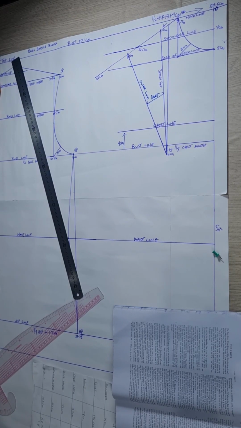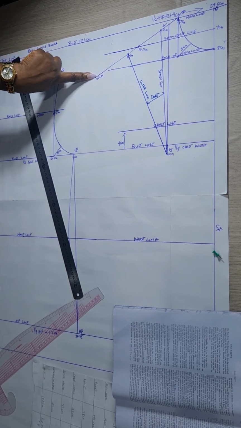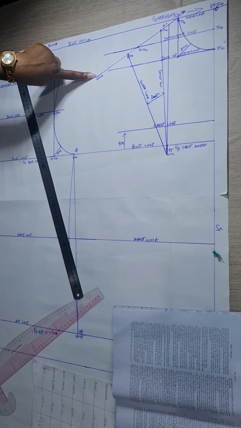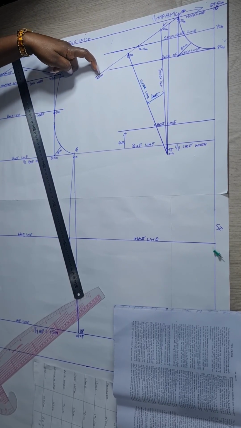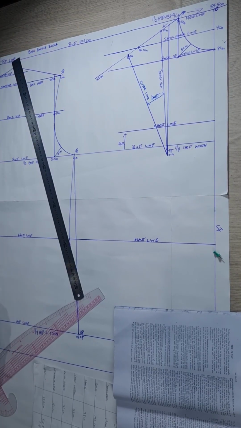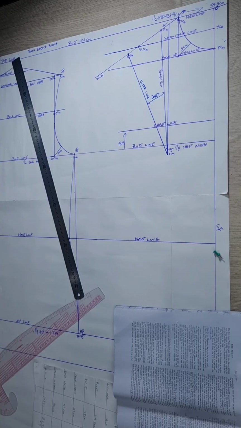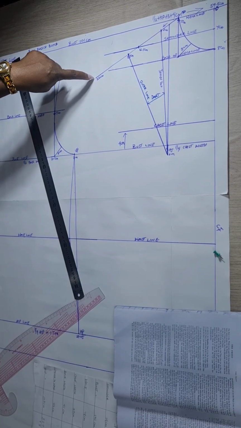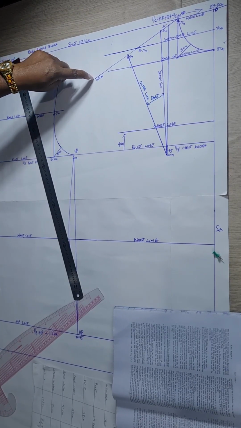Now complete the shoulder seam. Remember, this 22 centimeter line was an unfinished line. It says rule your line 20 to 22 centimeters, but I chose 22 centimeters. Now the instruction here is to complete the shoulder seam. So this line needs to be completed now.